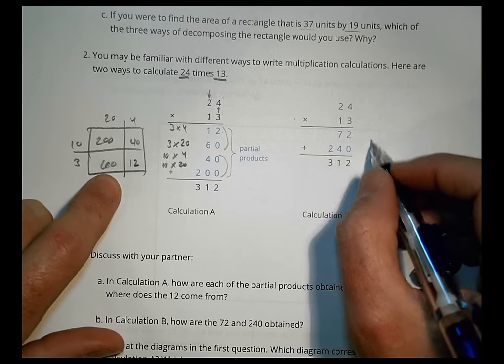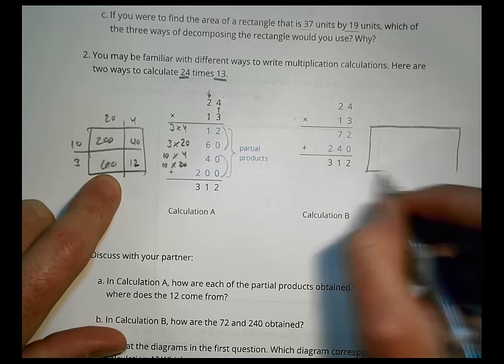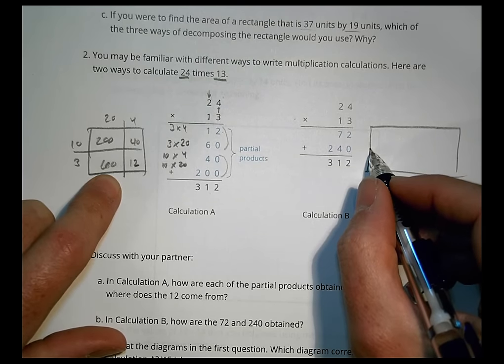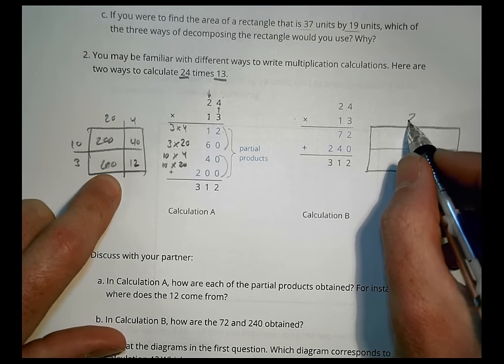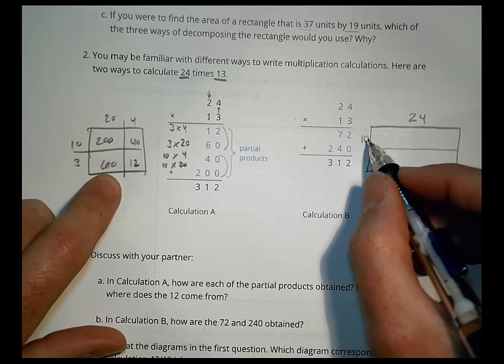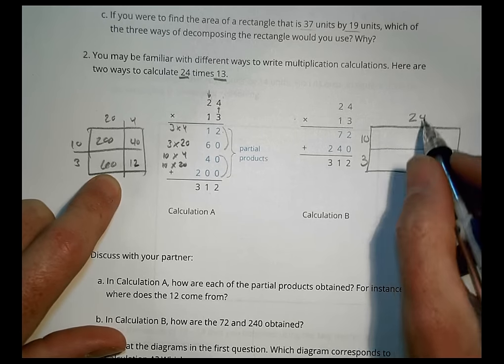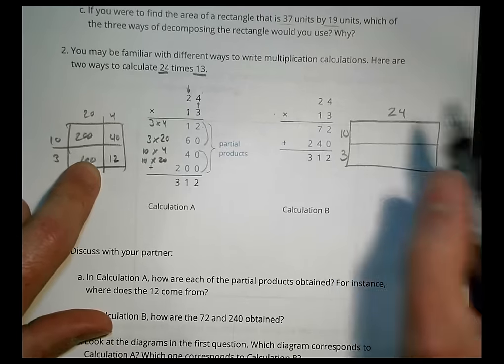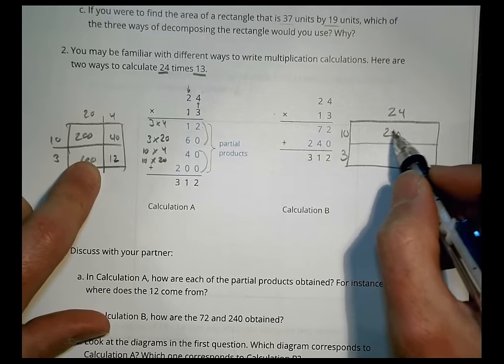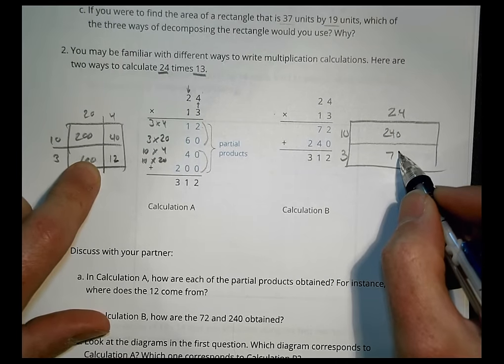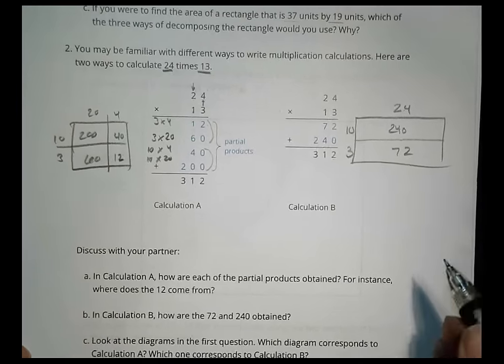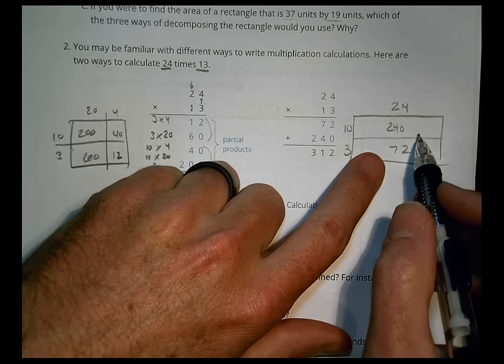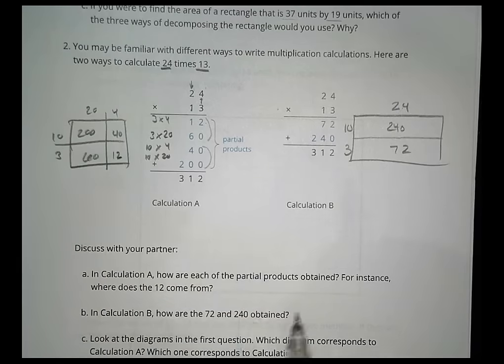So I would say in calculation B, there's only 2 sections here, is you probably have the 24 here, and a 10, and a 3. And the reason we say that is because 24 times 10 is 240, and 24 times 3 is 72. So those are the 2 partial products. There's one method here, and one method there.